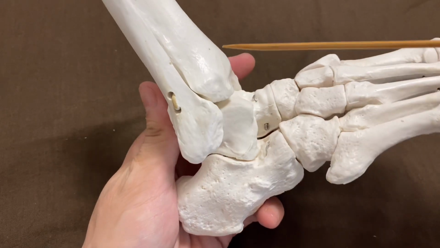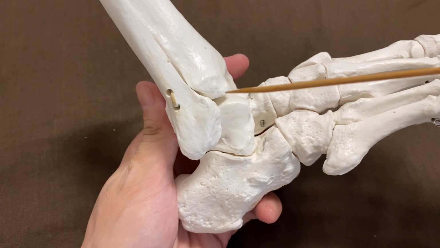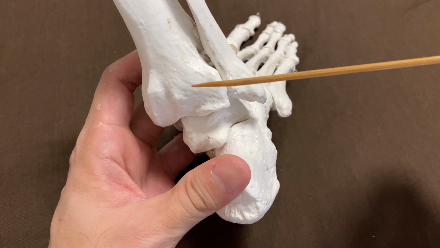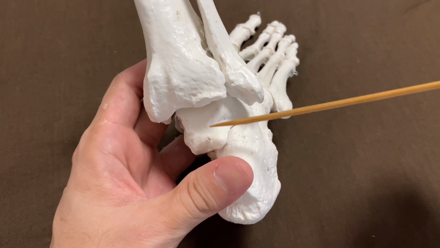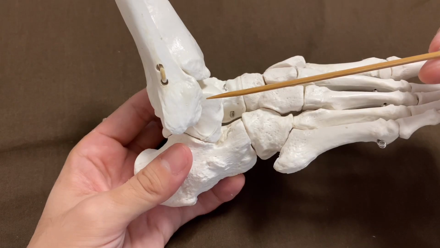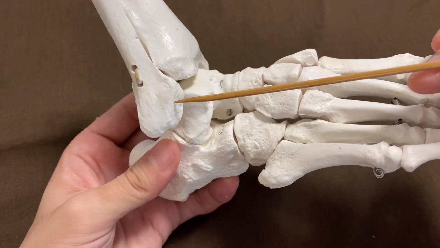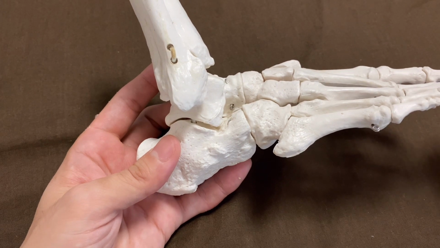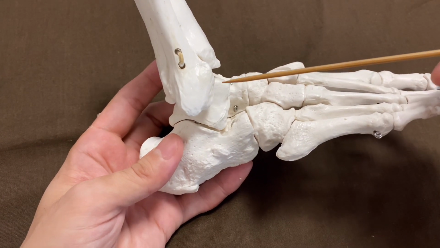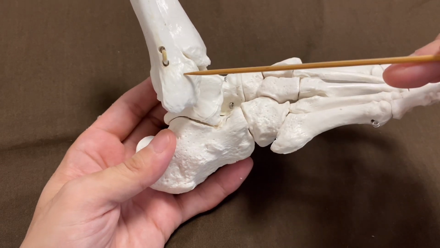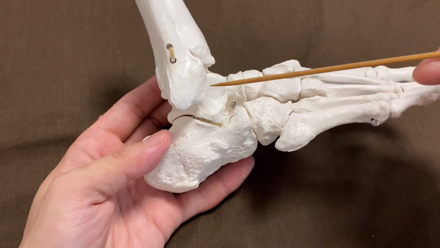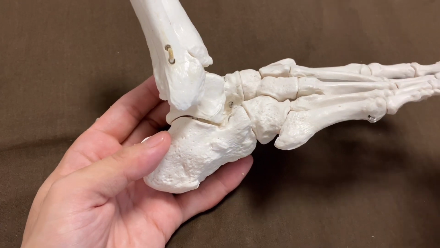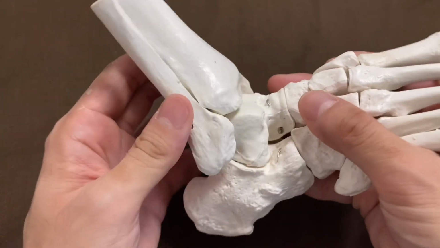Once you memorize the anterior tibiofibular and anterior talofibular, you can automatically converge to the posterior part. Posterior tibiofibular ligament and posterior talofibular ligament. Then the anterior talofibular ligament and calcaneofibular ligament are very commonly the ligaments that have an ankle sprain. Okay, anterior talofibular ligament and calcaneofibular ligament. These two ligaments are highly related to ankle sprain because of the mechanics of the ankle joint.